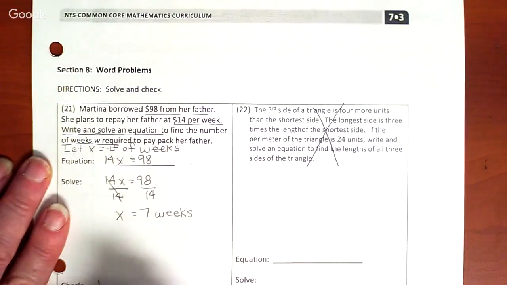So to check it, 14x equals 98. 14 times 7 equals 98. 98 equals 98.